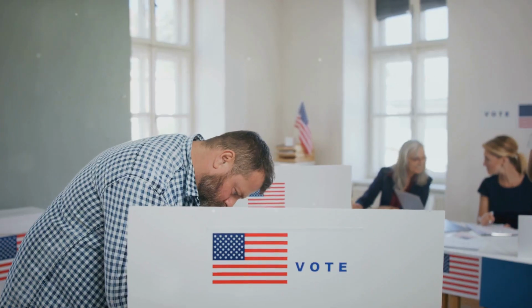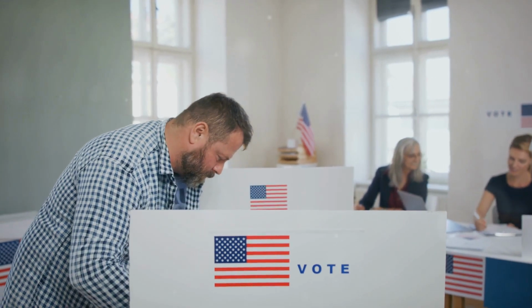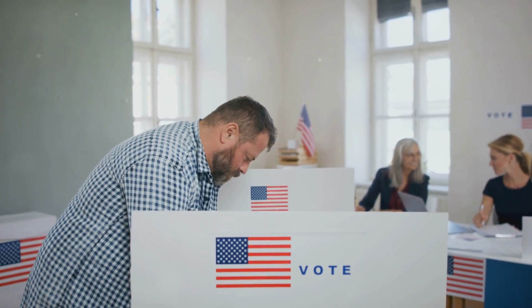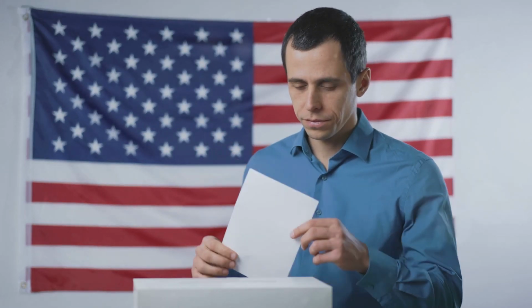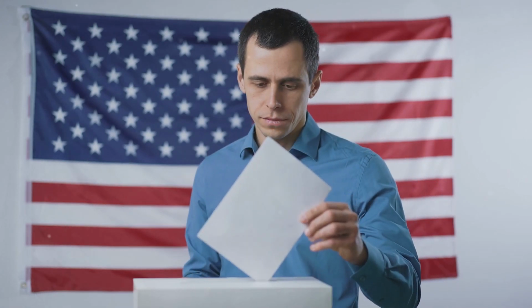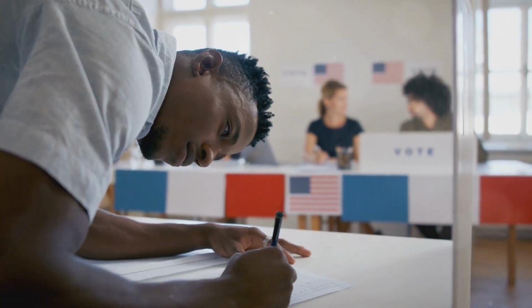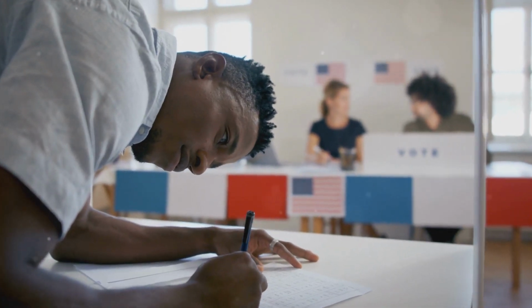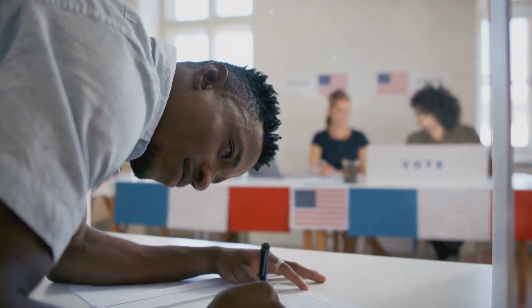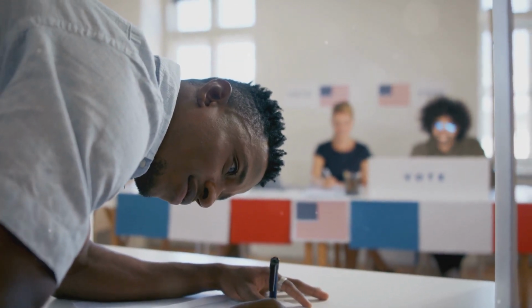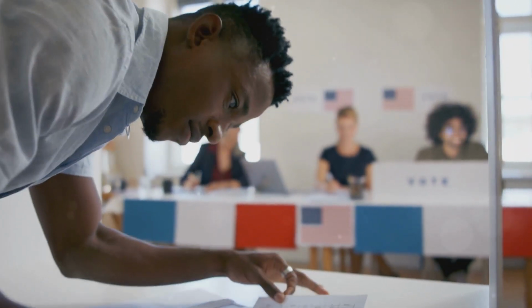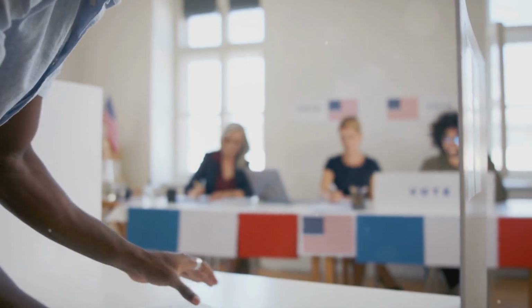Voting rights in the United States are a complex and sensitive issue. The history of voting rights in the U.S. is marked by a series of struggles and reforms. From the early days of the Republic, when only white male property owners could vote, to the passage of the 15th and 19th Amendments, which extended voting rights to African American men and women respectively, the journey has been long and arduous. Today, the debate continues, focusing on issues such as voter ID laws.